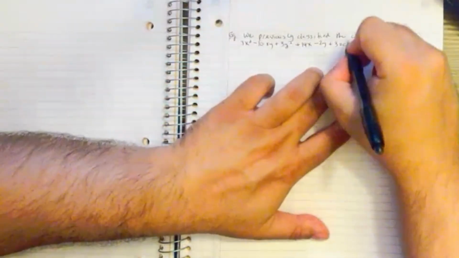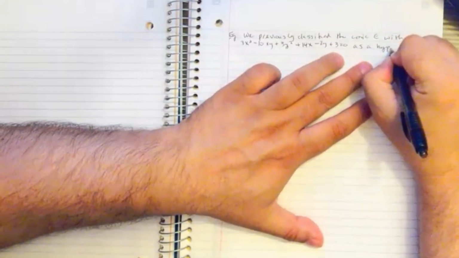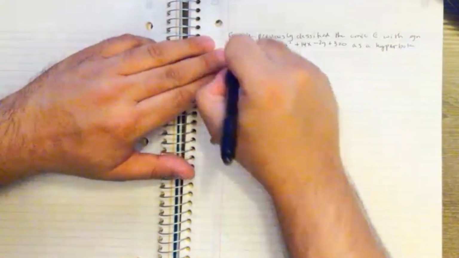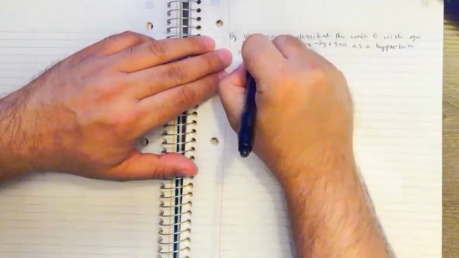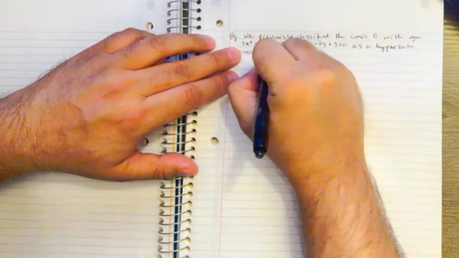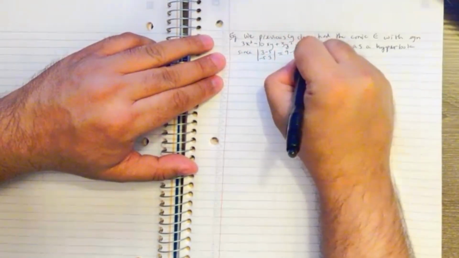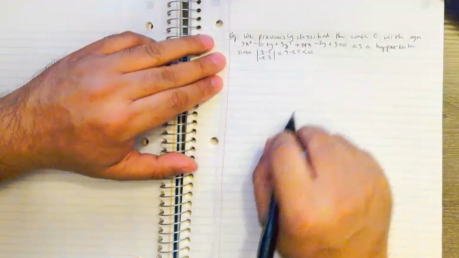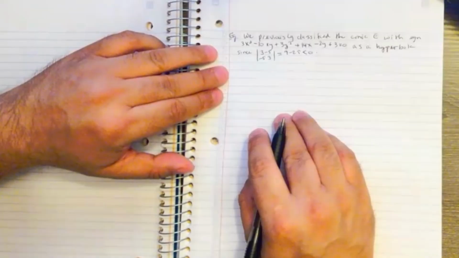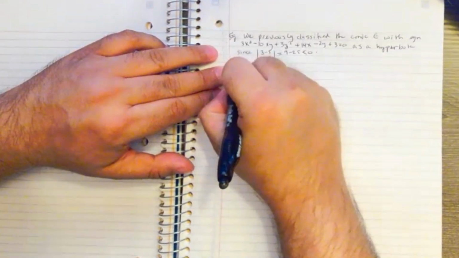We classified that as a hyperbola, since the determinant of the matrix A, which is 3, -5, -5, 3, is 9 minus 25, which is negative, and that implied or predicted a hyperbola. So let's now confirm that this hyperbola is not degenerate.